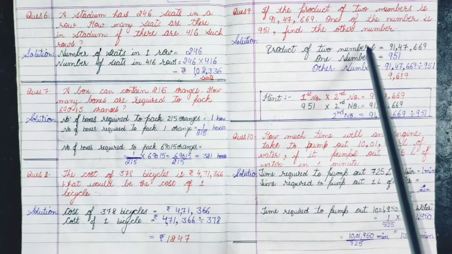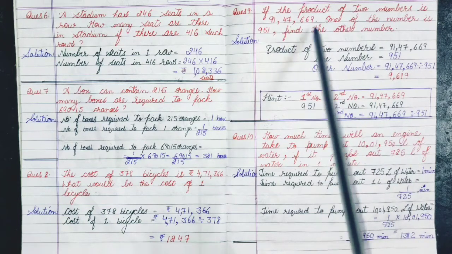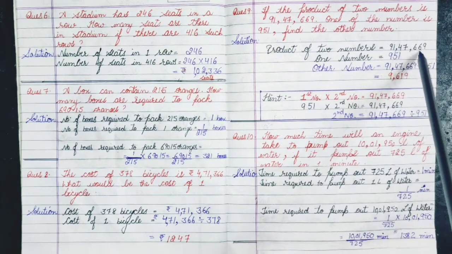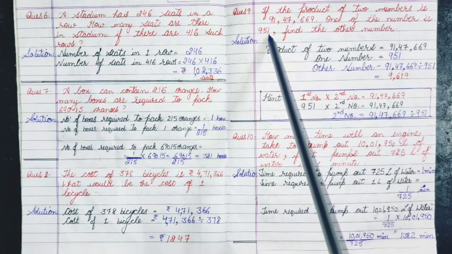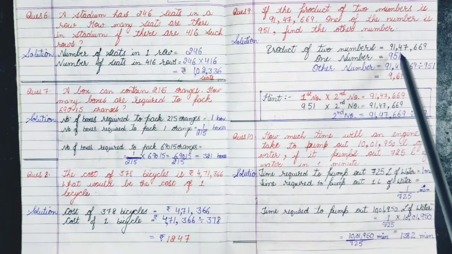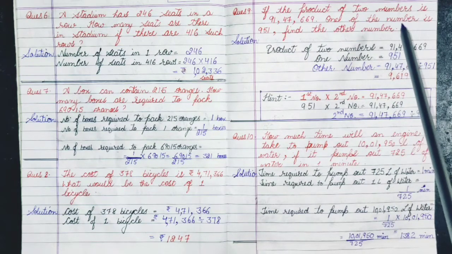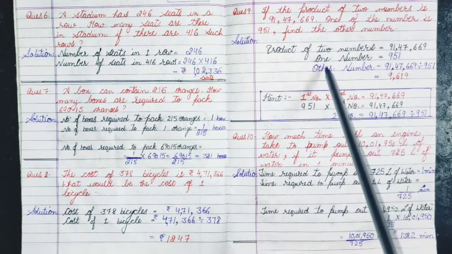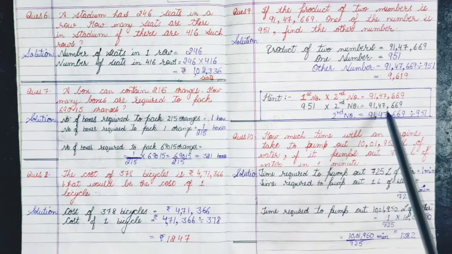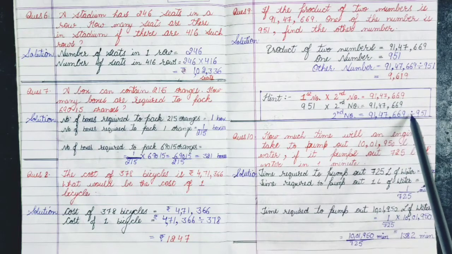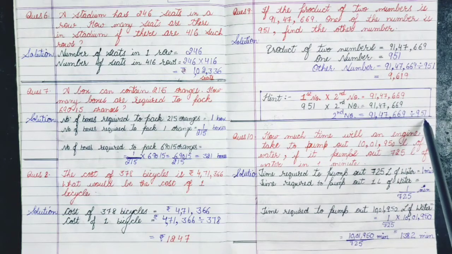Product of two numbers is given to us, that is 91,47,669. One of the numbers is 951. Find the other number. The other number will be equal to, as I have told, 91,47,669 divided by 951.